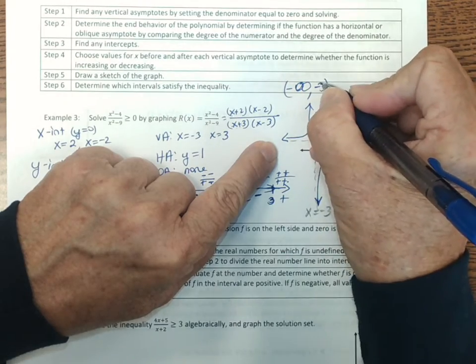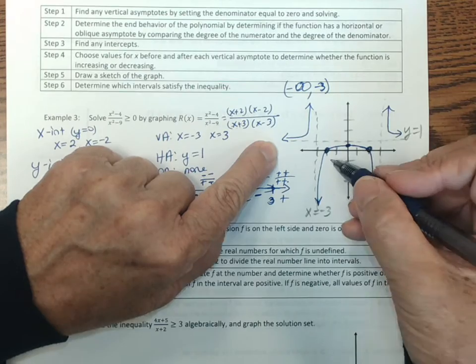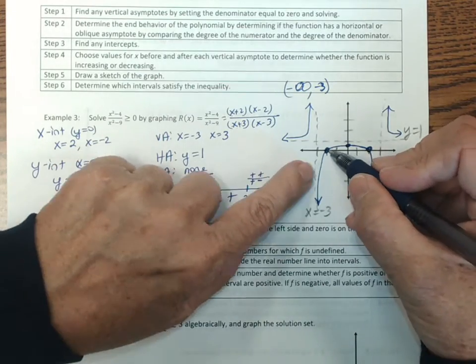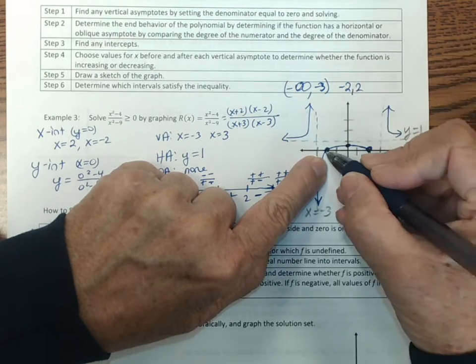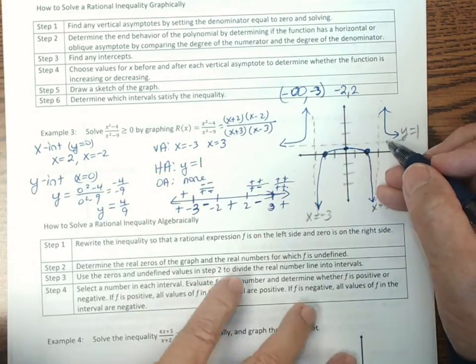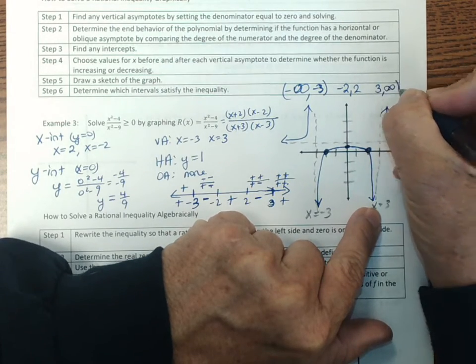Because again, it doesn't ever equal negative 3. The function does not exist where there's an asymptote. And again, from negative 2 to positive 2, all those are positive y values. And finally over here, 3 to positive infinity.